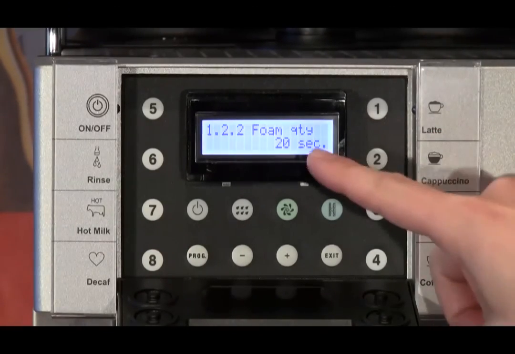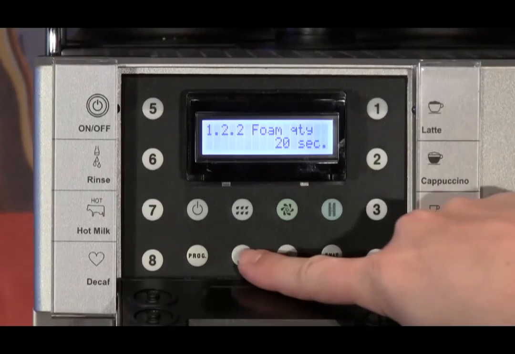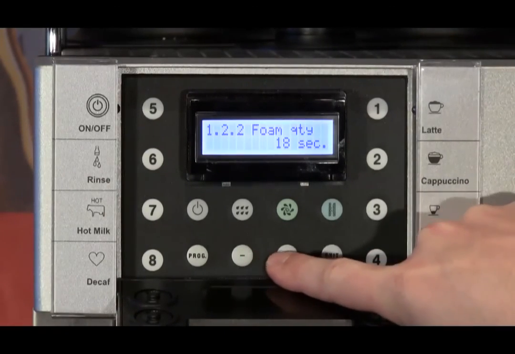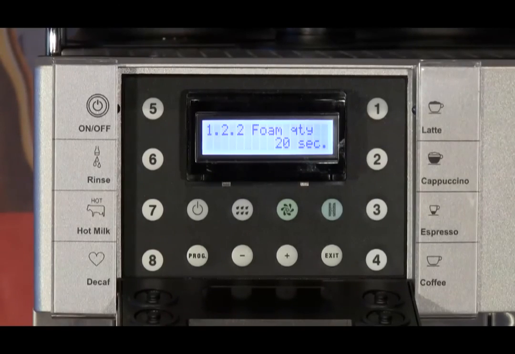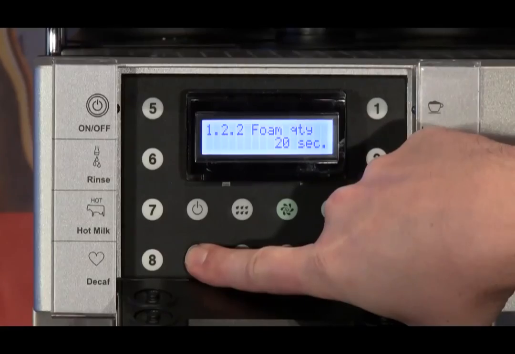You notice that the number 20 is flashing. I can then decrease or increase this number with the negative and positive buttons. Once I reach the desired amount, press the prog button to save that change.